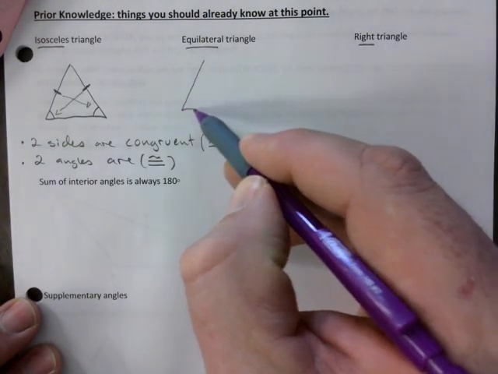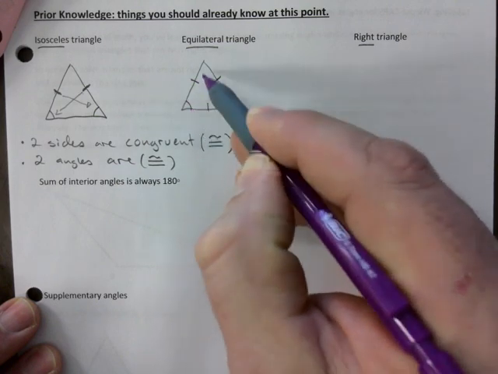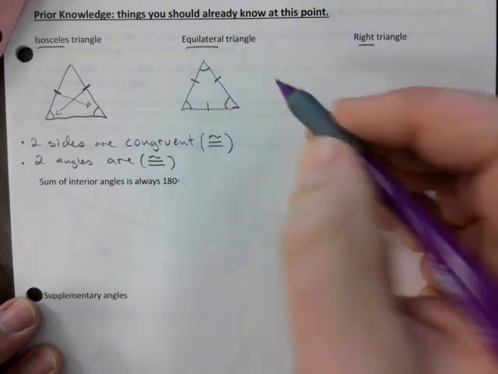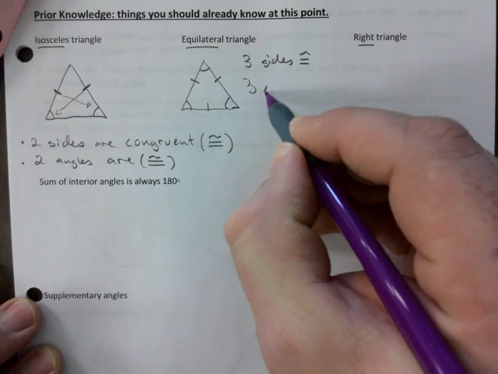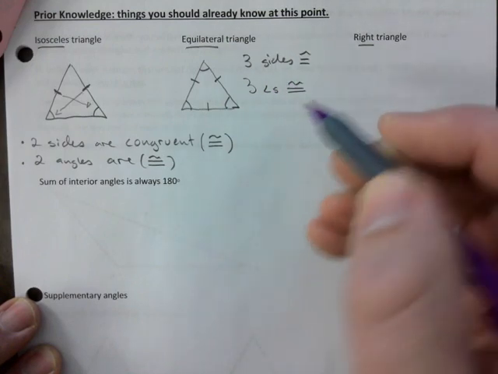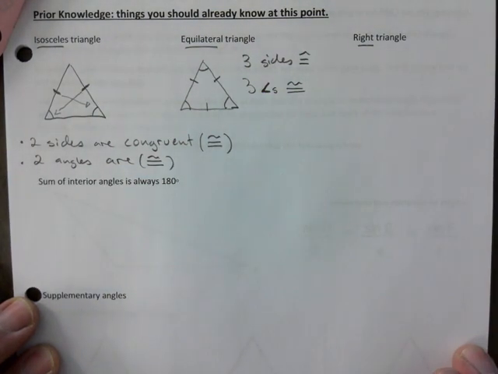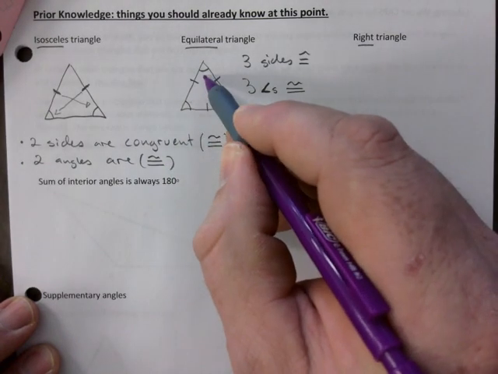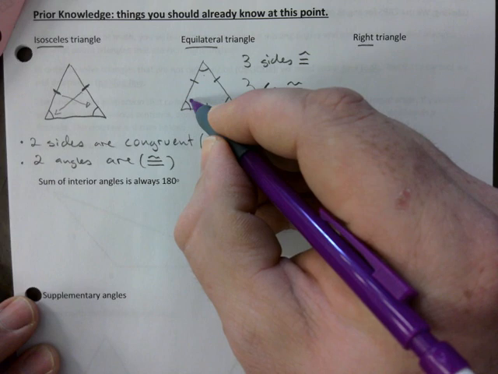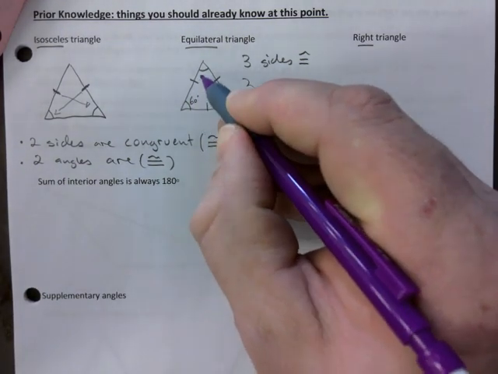Equilateral, I think we all know that one. All three sides are the same, and all three angles measure the same as well. Three sides are congruent, three angles are congruent. This is the symbol for angles, right? It's just like that. In fact, what is each angle is always going to be? Anybody remember how many degrees if they're all the same? 180 degrees is all three. 60, right? Some of you remember, some of you need a reminder.